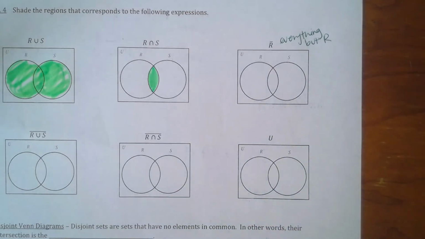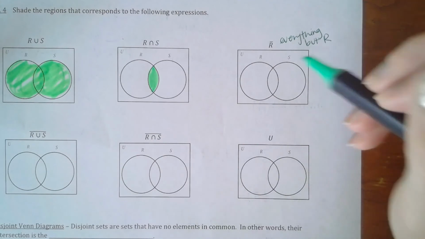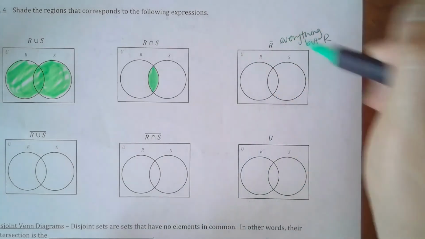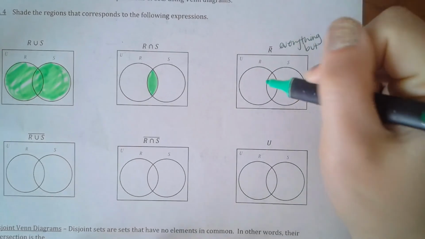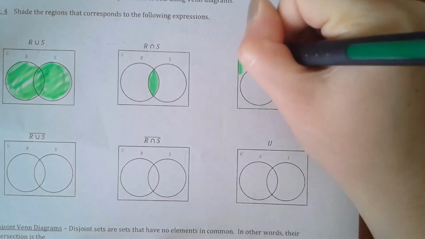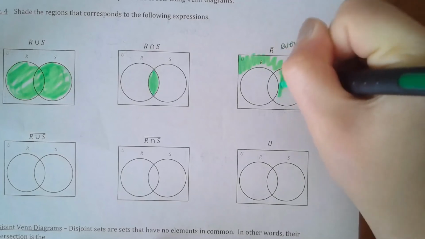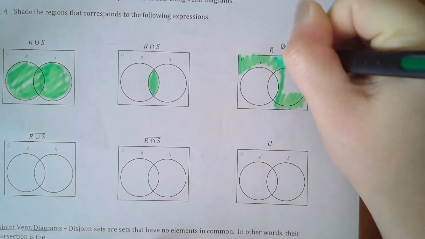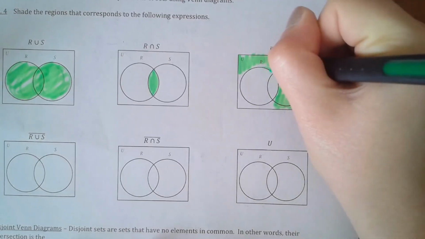But R complement is everything that's in the universal set but not in R. If this is R, it's everything but that, so we would shade all around R. So it would be this whole section, but not R as the circle.